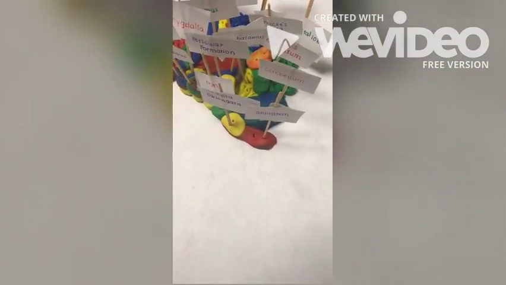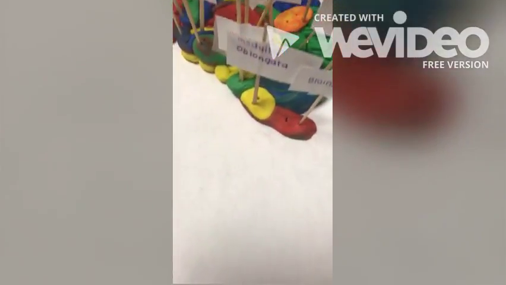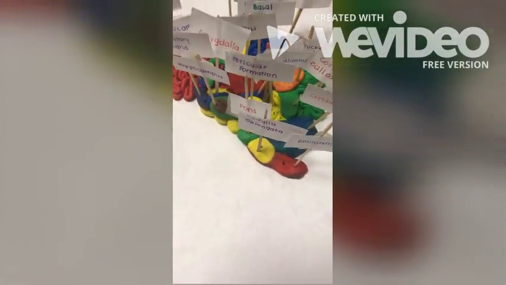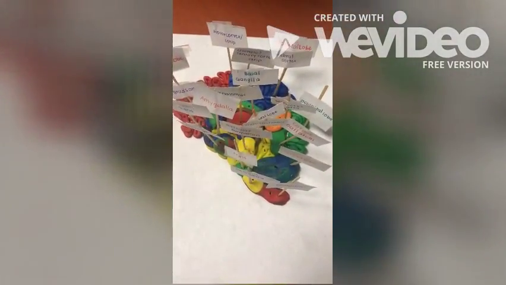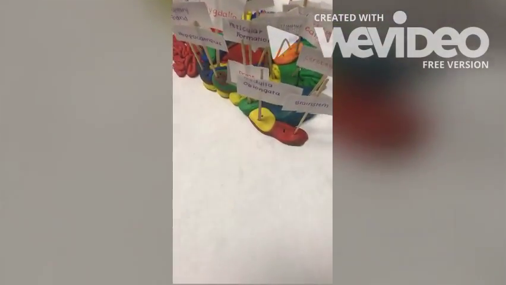The next part is the medulla oblongata, and it is located directly above the spinal cord, and its functions are involuntary and perform crucial tasks such as regulating heart rate, blood pressure, and breathing.